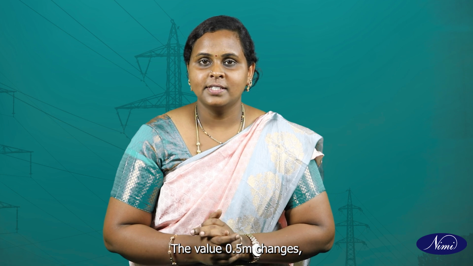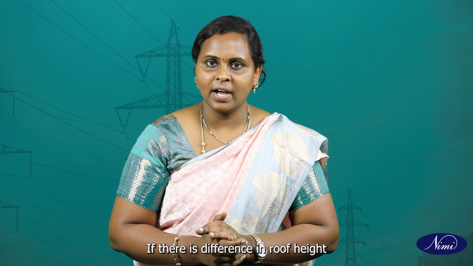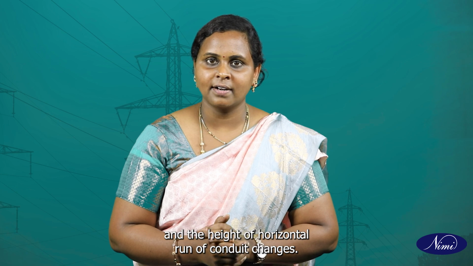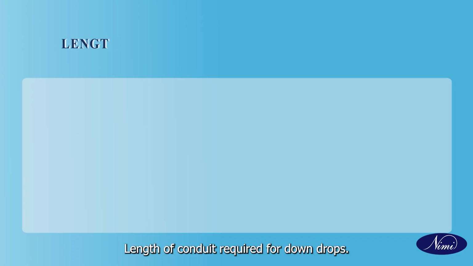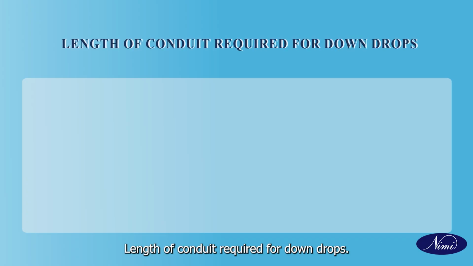The value 0.5 meter changes if there is a difference in roof height and the height of horizontal run of conduit changes.